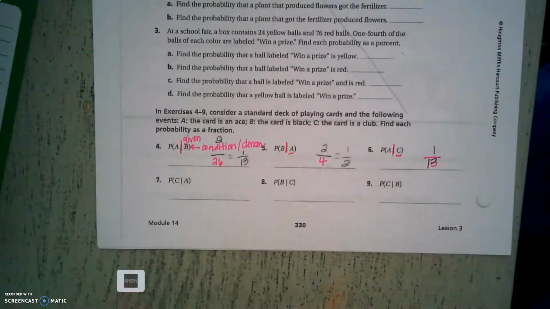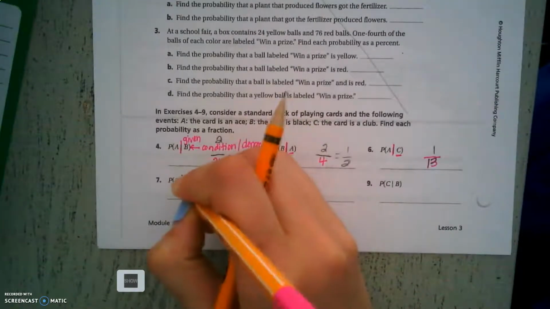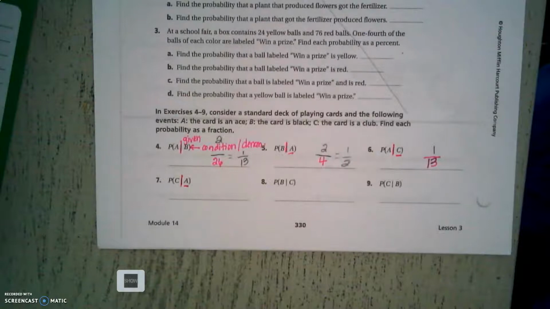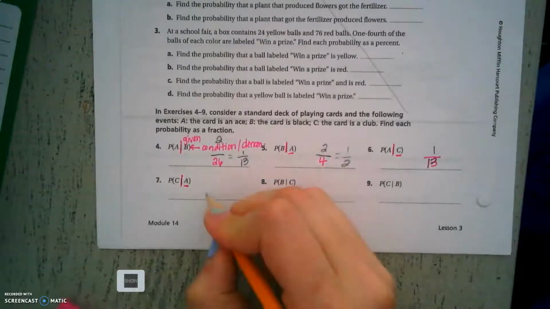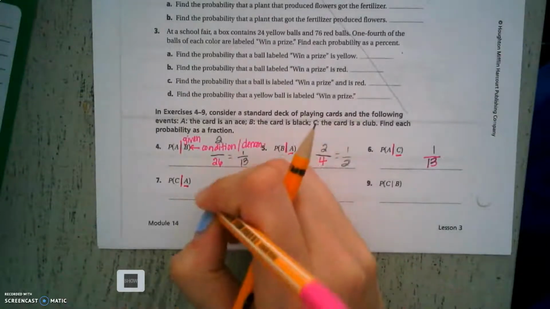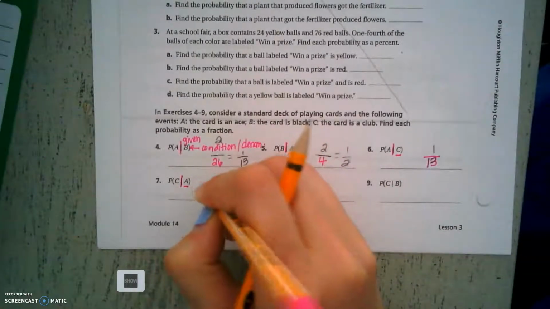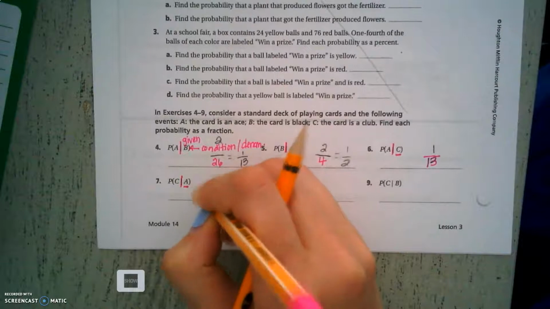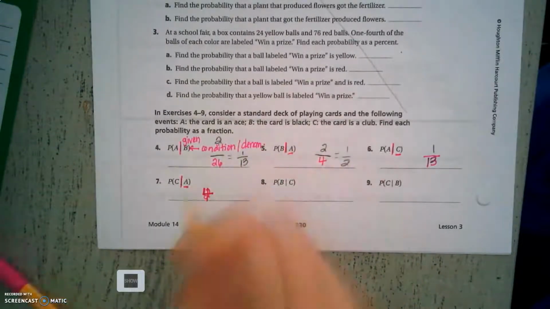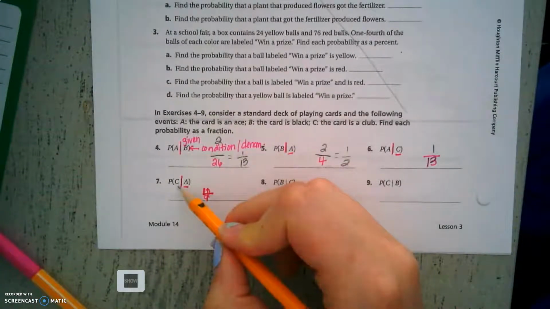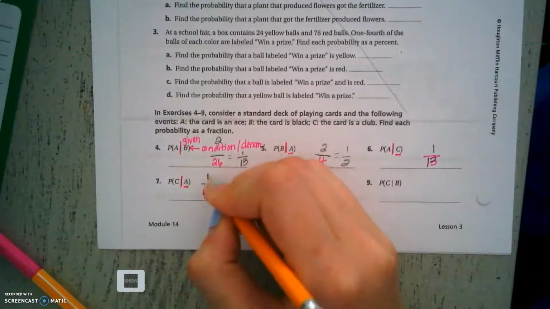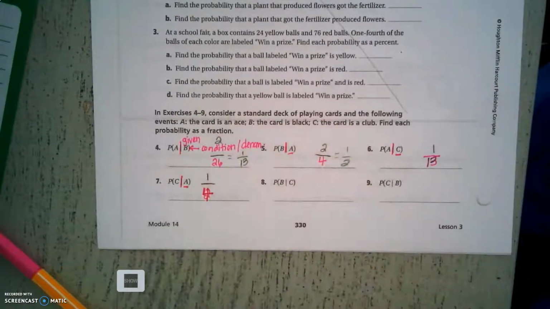What about given an ace? Again, there's 4 aces in a deck of cards, 1 in each suit. How many of them are clubs? 1. Okay, there's 1 ace of clubs.